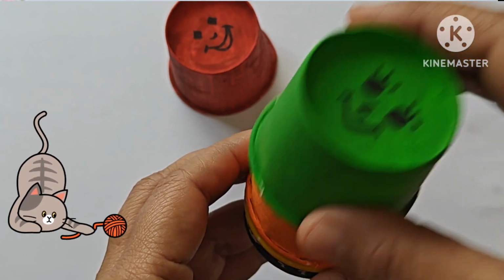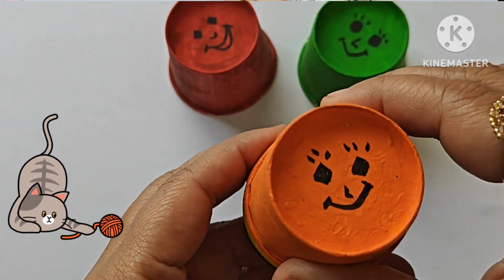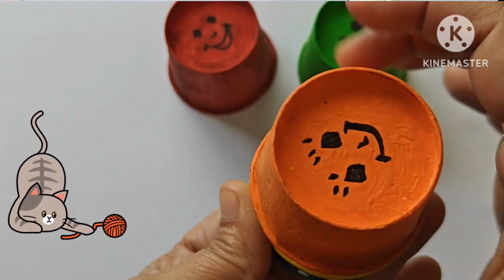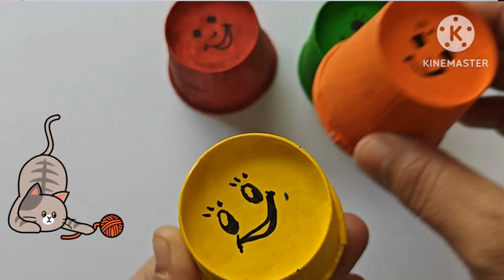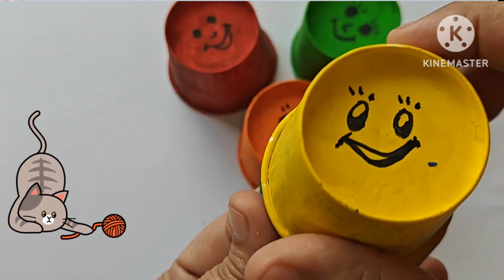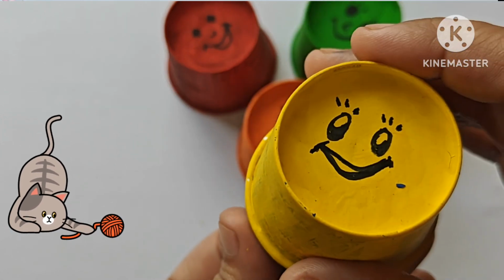What will be the next? Orange. It's orange color. The color of this cup is orange. This is yellow. What will be the next? This is yellow. What will be the next?